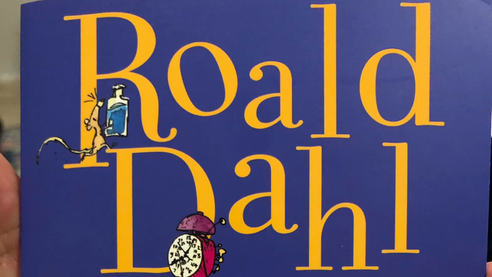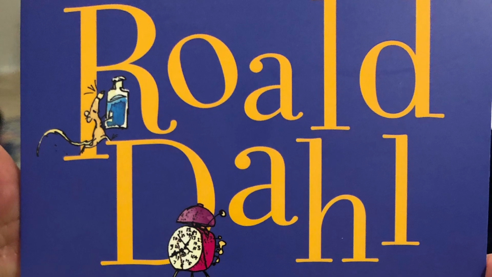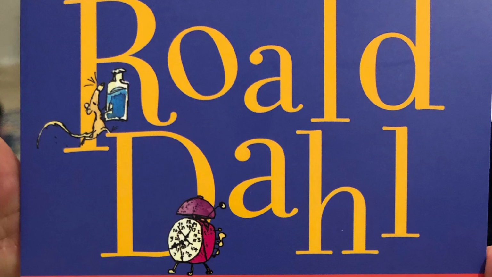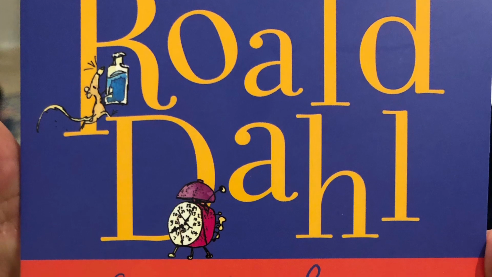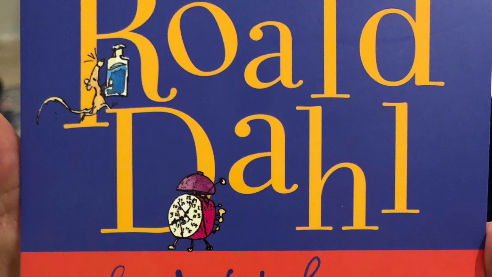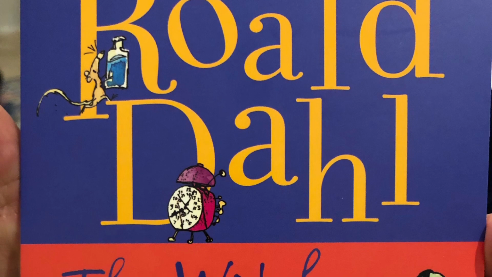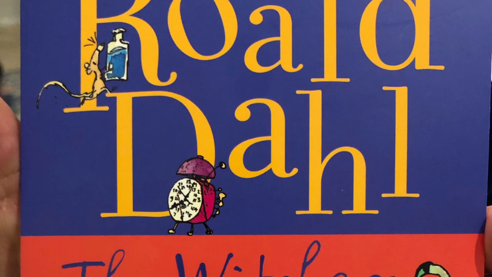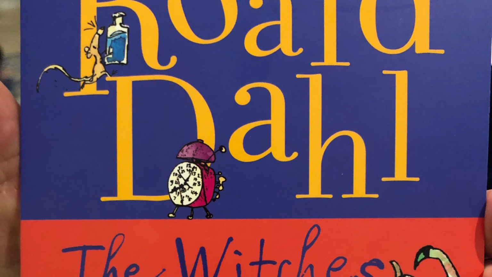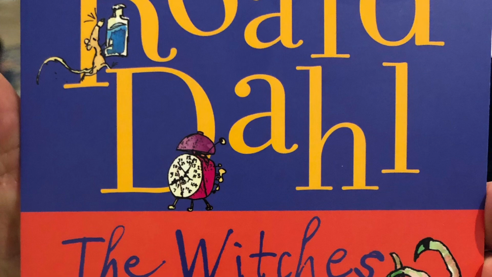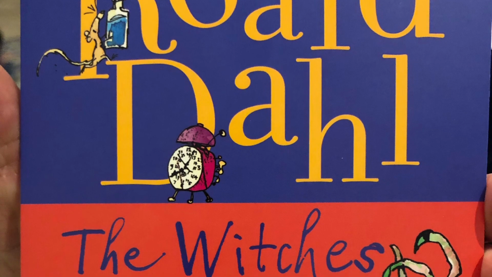Okay, welcome everybody. It's Mr. Adams here, and today we're going to be doing a character profile activity, focusing on a character in one of Roald Dahl's books. The book is called The Witches, and it's a very, very good book, one of my favourites by Roald Dahl. The character we're going to be hearing the description of is the Grand High Witch.